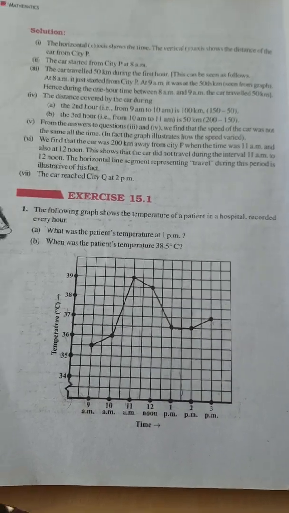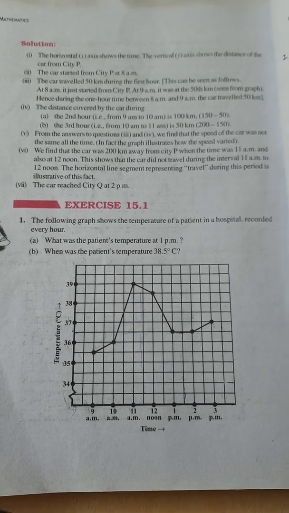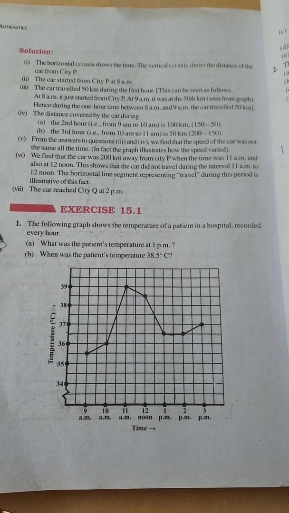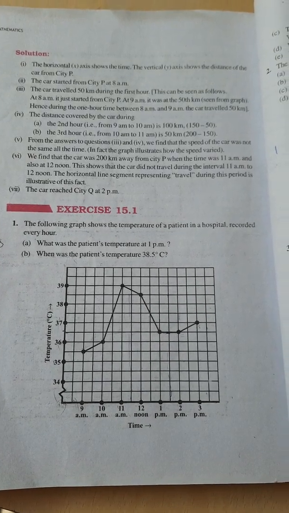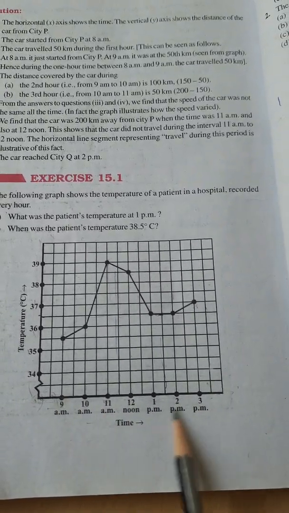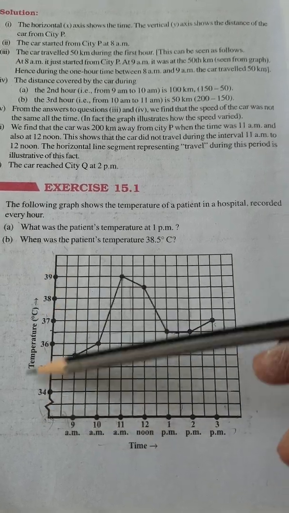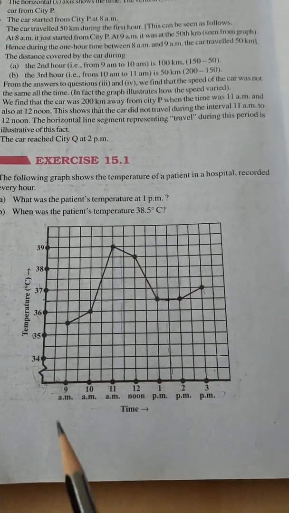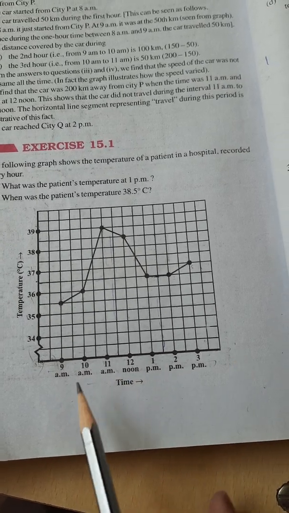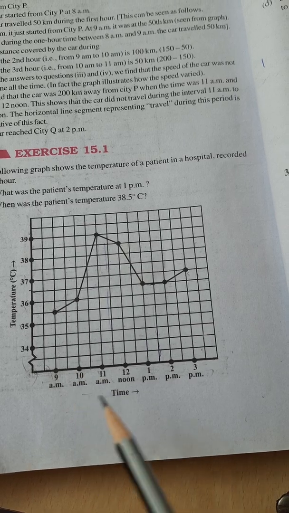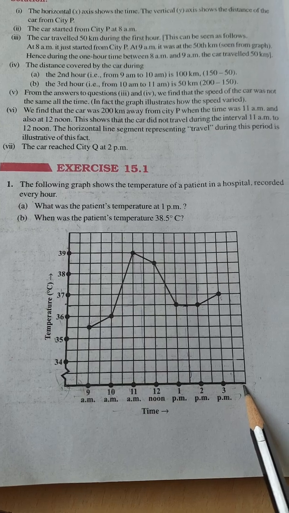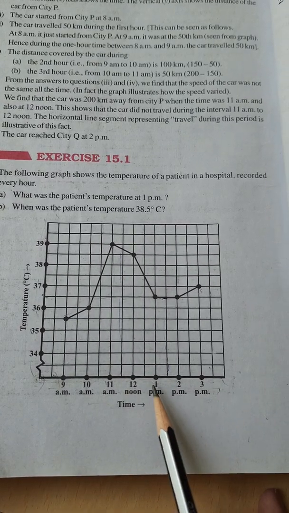Now in this exercise, the first question is: the following graph shows the temperature of a patient in a hospital recorded every hour. In the first question, what was the patient's temperature at 1 p.m.? You are seeing on the x-axis it is given time, on the y-axis temperature in degree centigrade. Here 1 unit is taken. After 9 it is 10, 11, 12, 1. That means 1 unit they are leaving, so we are counting each hour. In the first part it is asked, what was the patient's temperature at 1 p.m.? So 1 p.m. time is here.